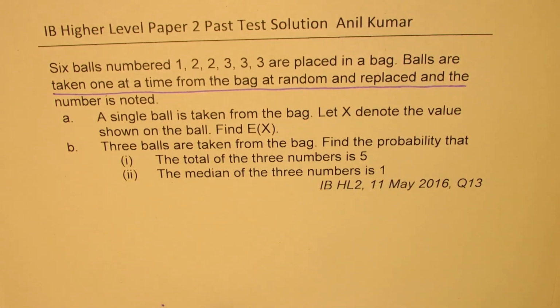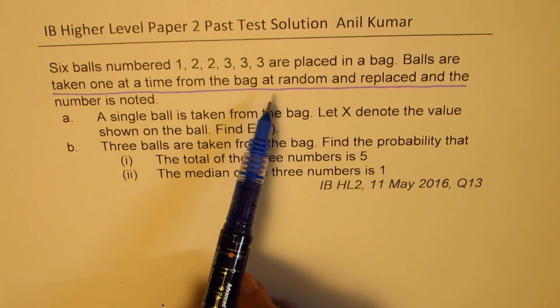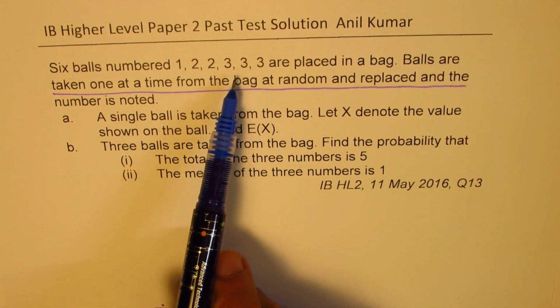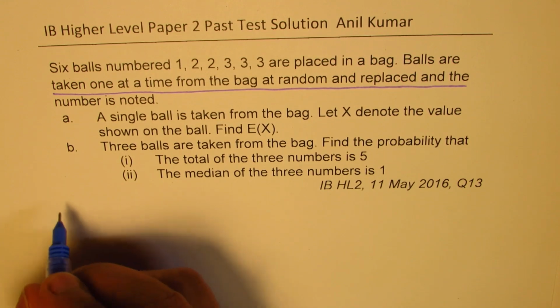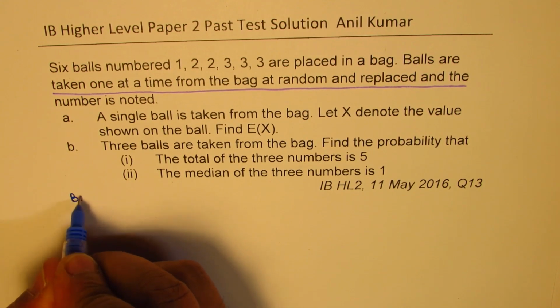That basically means it is a binomial distribution. The probability of taking out any ball remains the same all the time. All are independent events where the probability of taking any ball remains the same. So we can say that this is a binomial distribution.